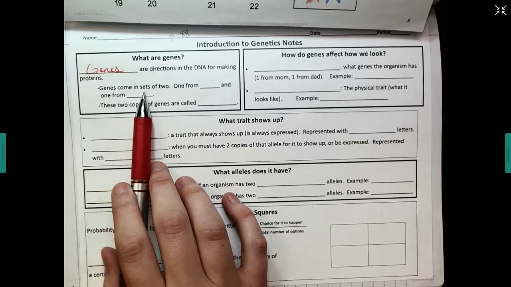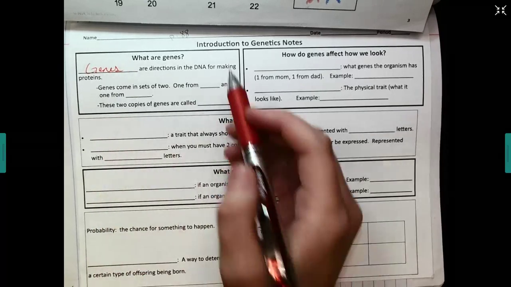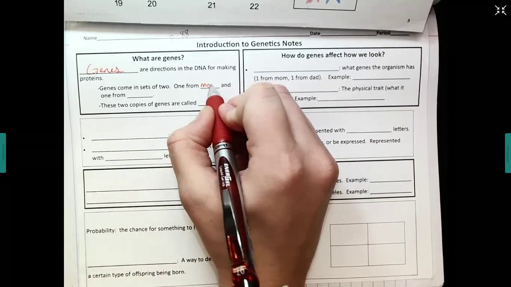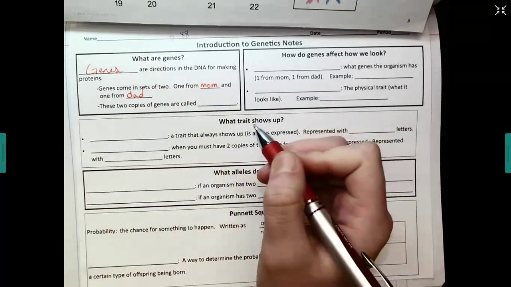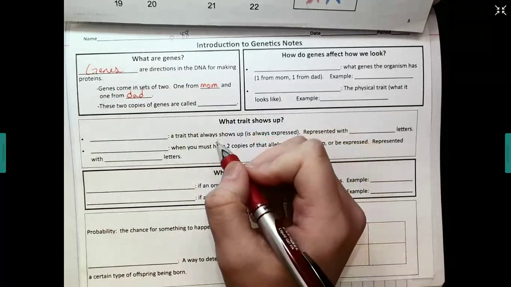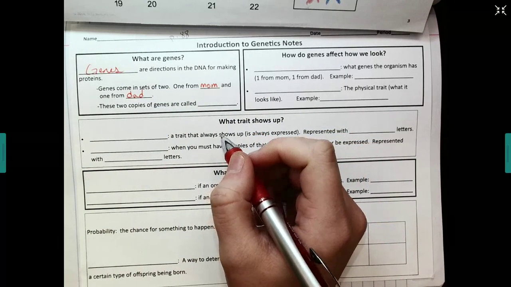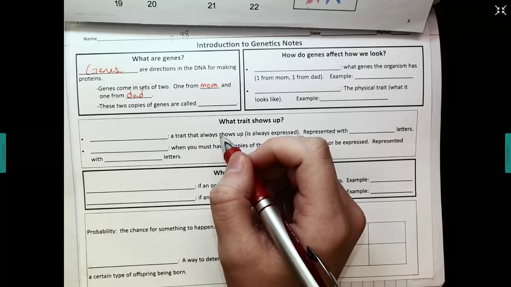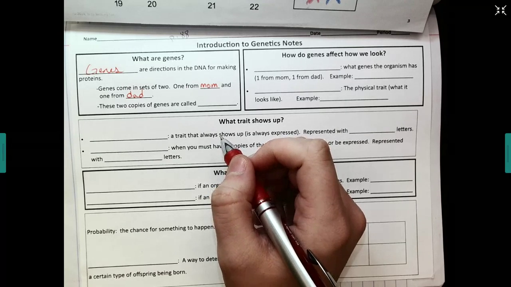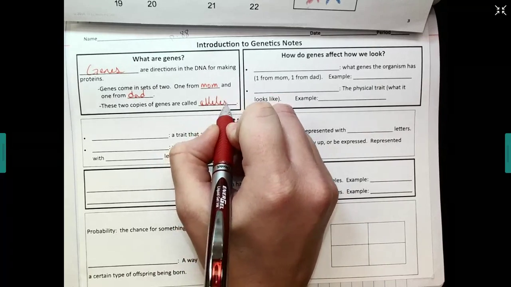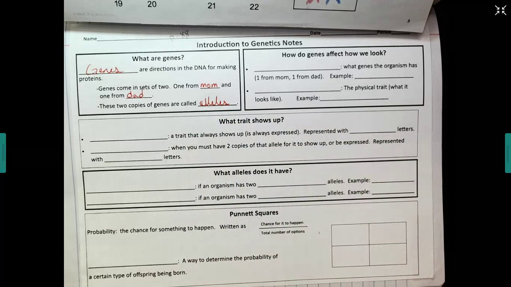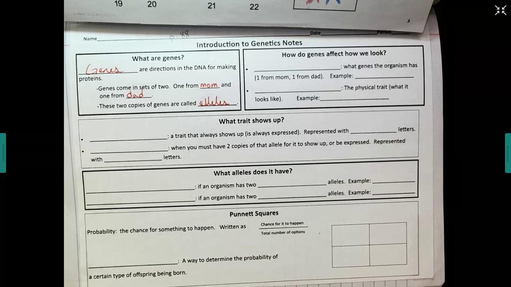Most of our genes come in sets of two. We get one set from mom and the other one from dad, and these two copies of the genes, like what we did in our colorful karyotype, where you got one color from mom and one color from dad, are called alleles. An allele is a version of a gene.